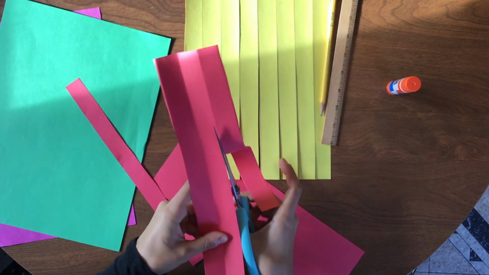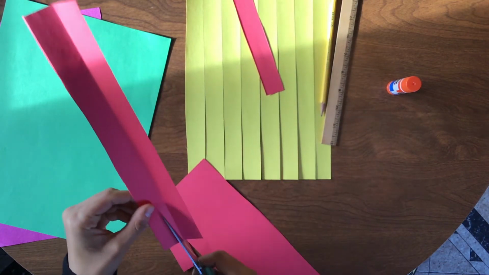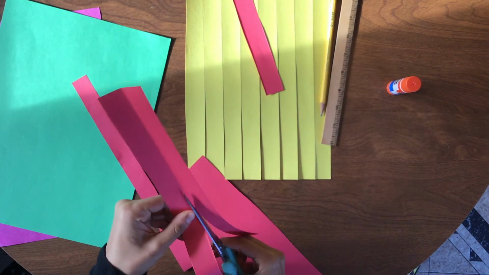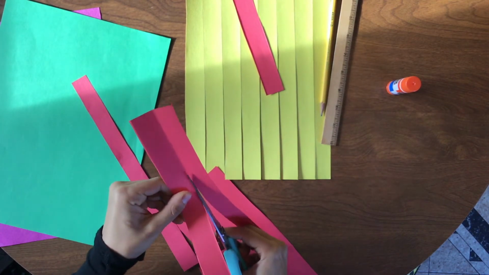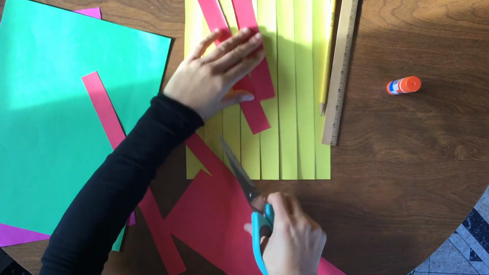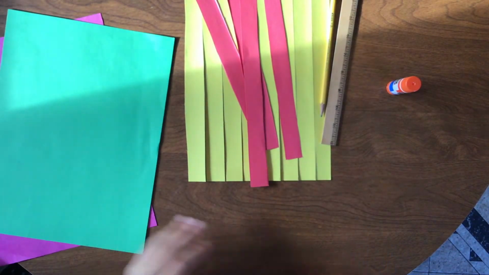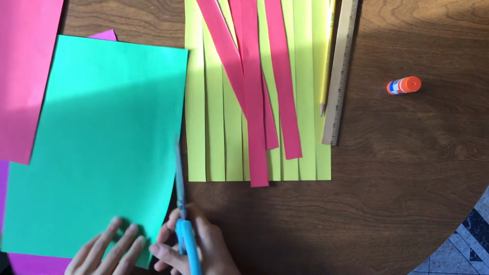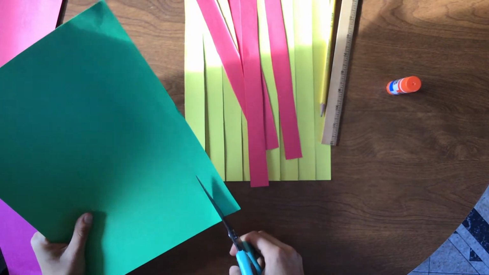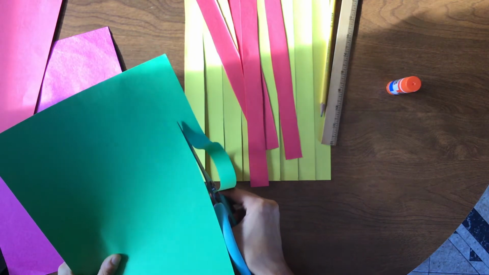taking my time. There's another one, and there's another one. And just cutting out my strips. And again, they do not have to be perfect. Try your best. Mine aren't perfectly even. That's okay. I think I'm just gonna try to do some of these guys freehand. So that looks like a nice strip size. And I am cutting all the way down.